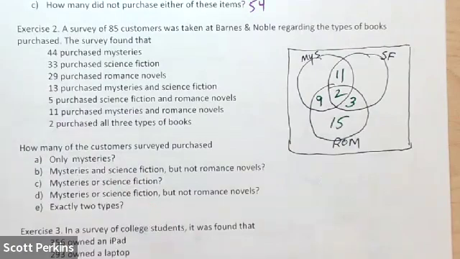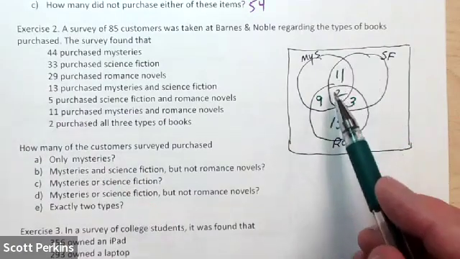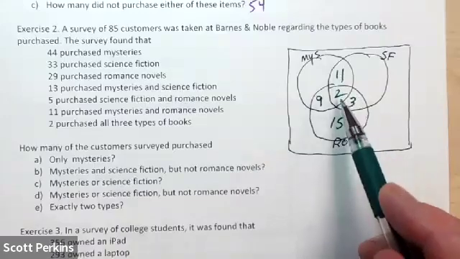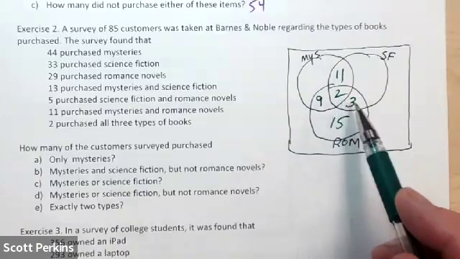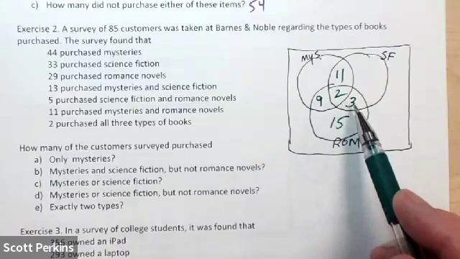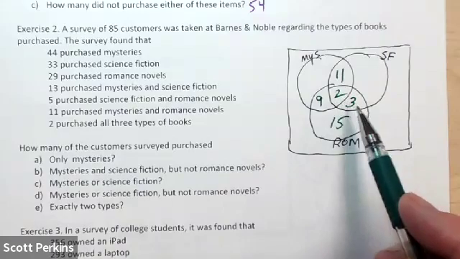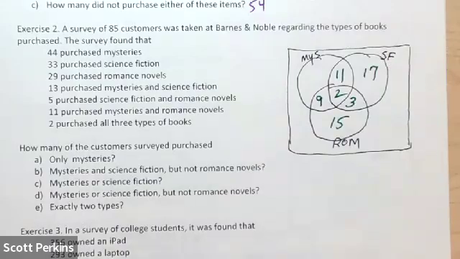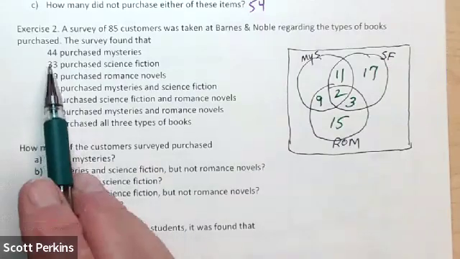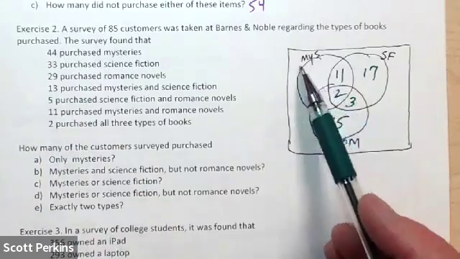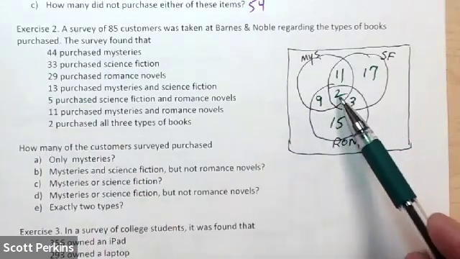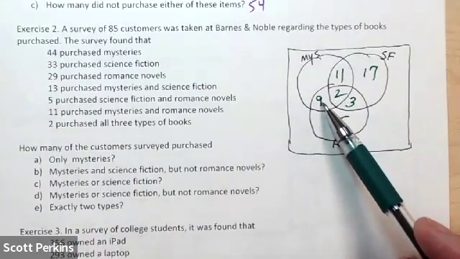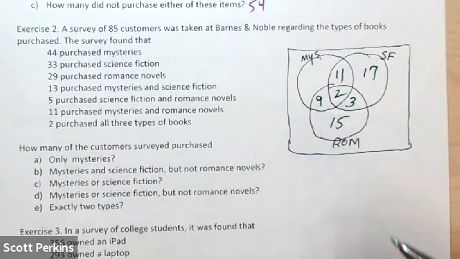33 purchased science fiction. So here's the science fiction circle. I've already got 11 and 2, that's 13, and 3, that's 16. So 33 minus 16, is that 17? All right, thank you for your subtraction help. And then finally, 44 purchased mysteries. Here's the mystery circle. I've got 11 and 2, 13 again, and 9, that is 22. So that is 22 more.